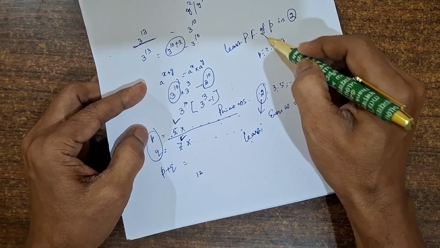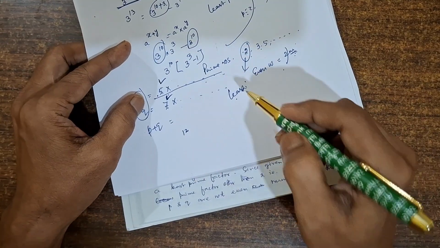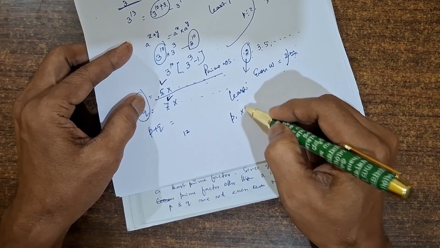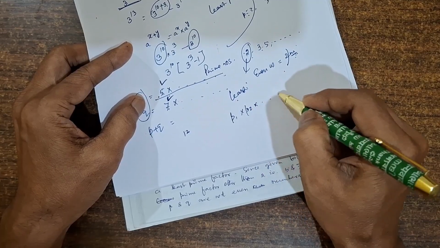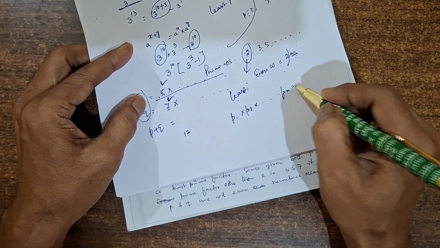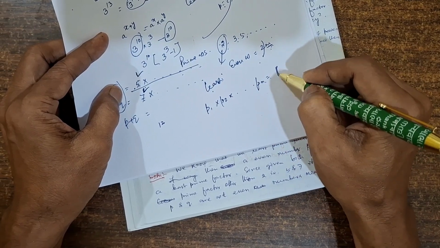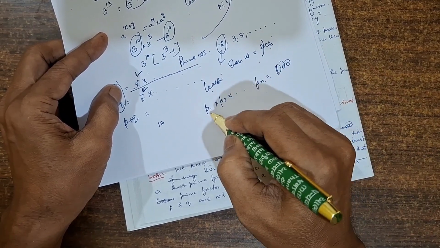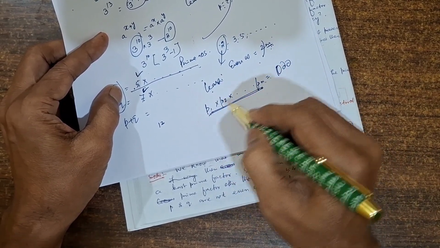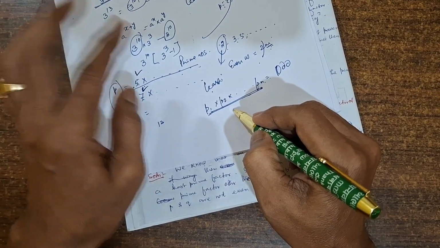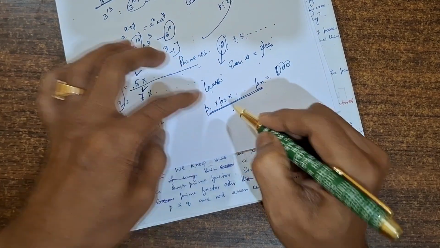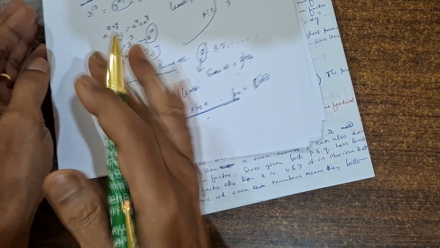Otherwise, except 2, if you multiply any prime numbers p1 into p2 into pn, it is always odd. Because inside this number, no number is an even number, because it is prime. An even number is not prime, except 2. We have left 2 outside.